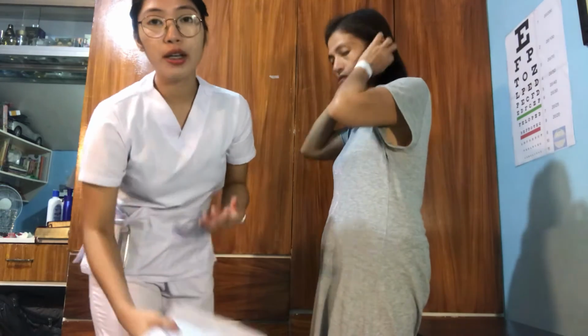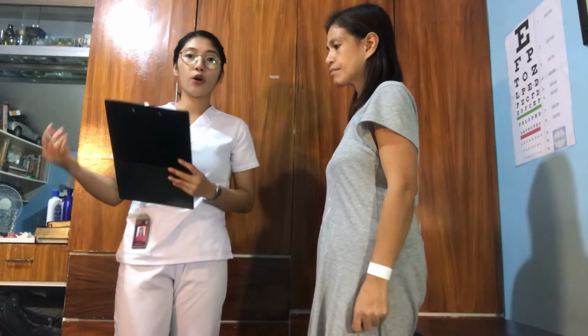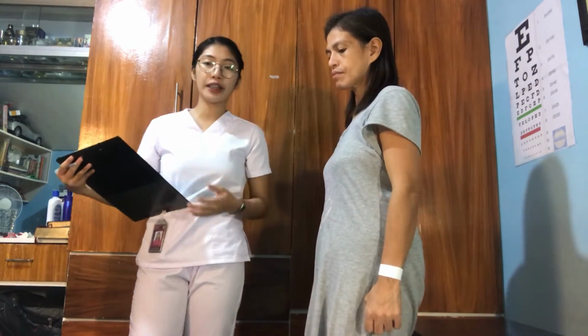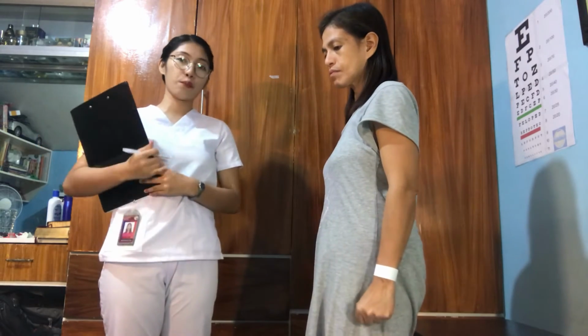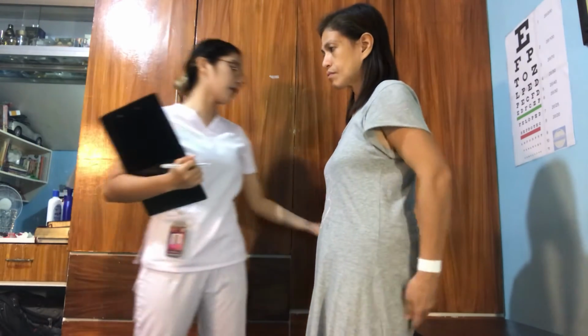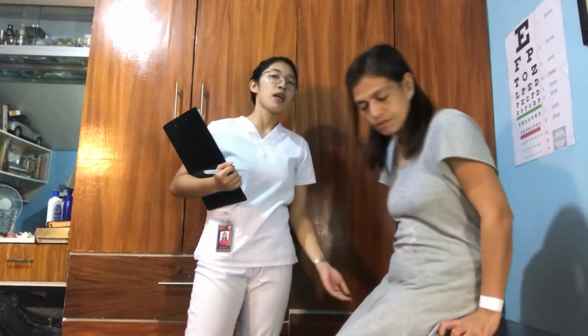So, right now, since we have already assessed or measured the height and weight of the patient, we are going to compute the body mass index. Sige po, upo muna tayo, Mrs. Tia. So, in measuring the body mass index, we are using a formula, weight over height squared. So, the weight should be in kilograms and the height should be in, of course, meters.